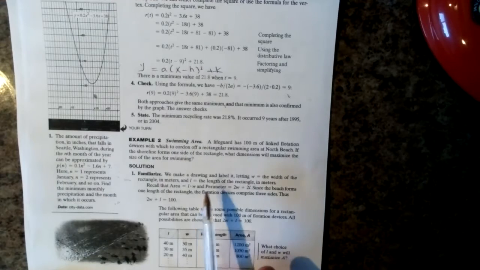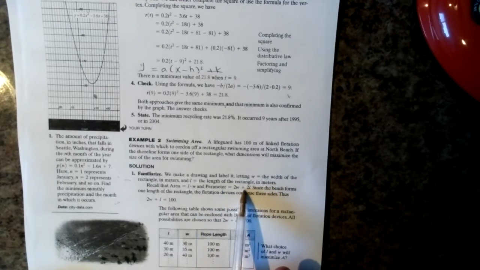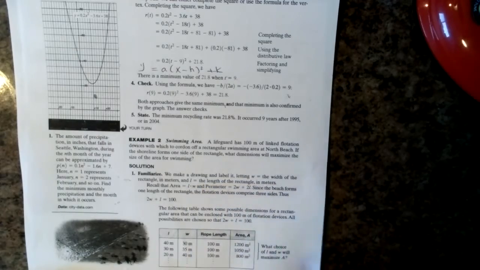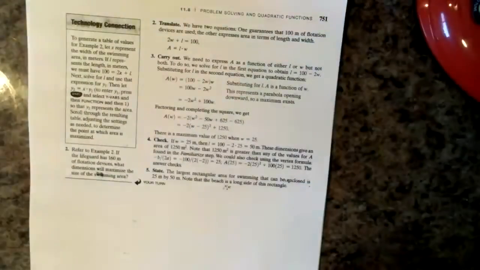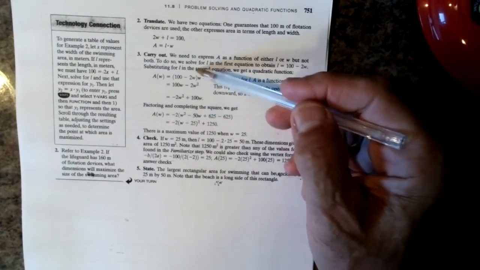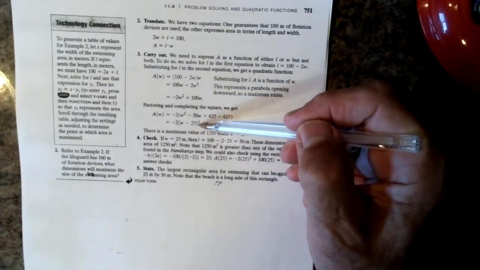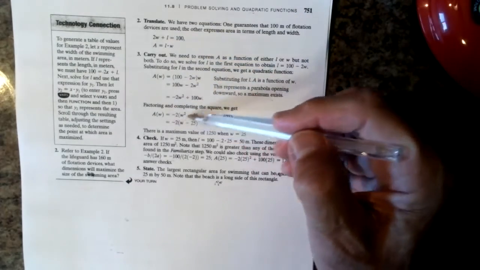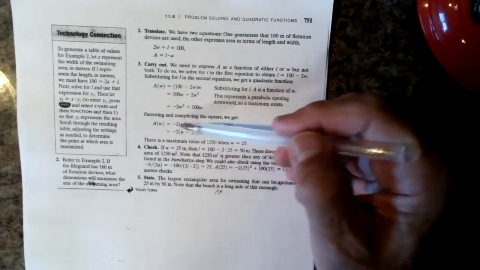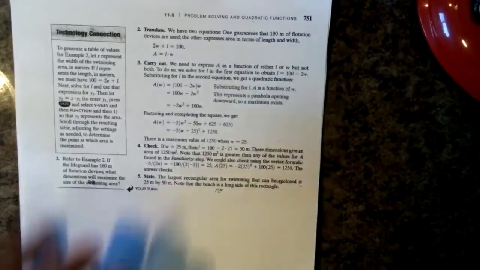In example 2, if you read the examples, this information is given. This is the perimeter of the rectangle, and also multiplication, which is the area. And then on the next page, they show you how to solve it and how to find the maximum or minimum point. The last two examples of the homework would be very similar to this particular one. I just want you to have a copy of this, which is already in the text.